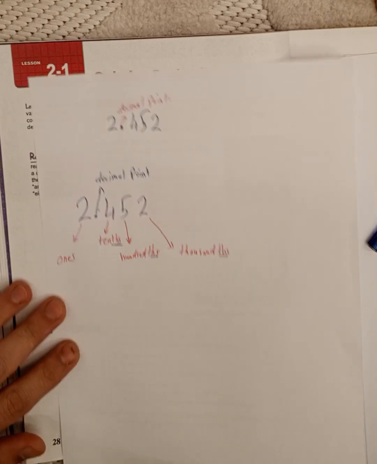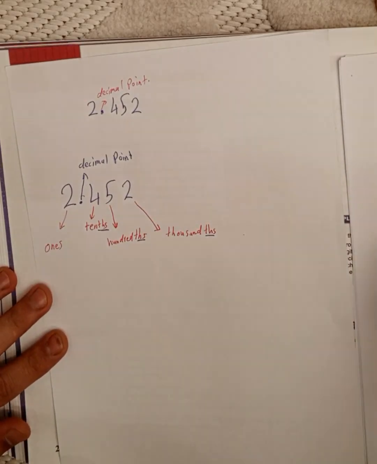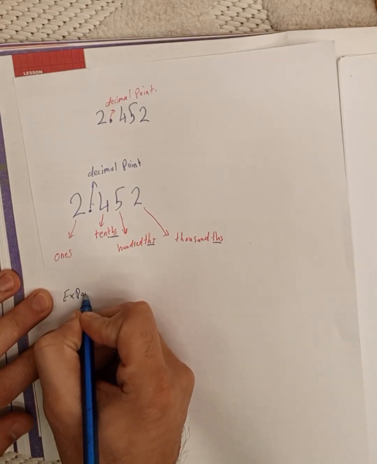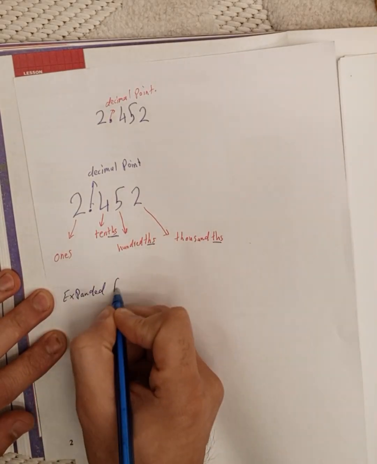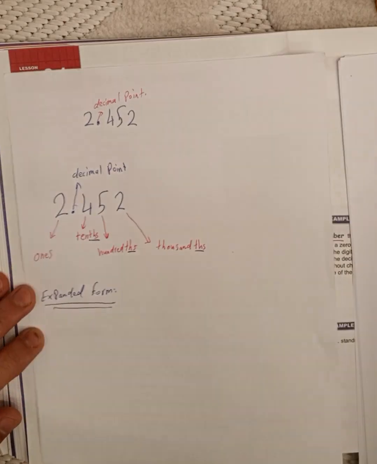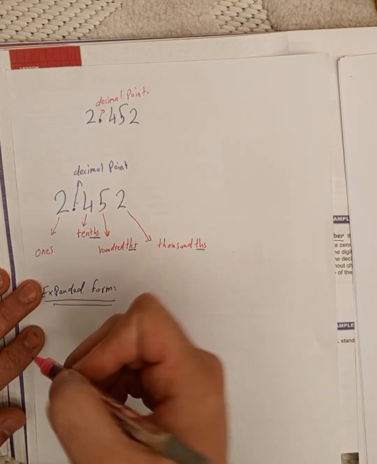Now how do we write it in expanded form? Expanded form means separating the value of each digit.